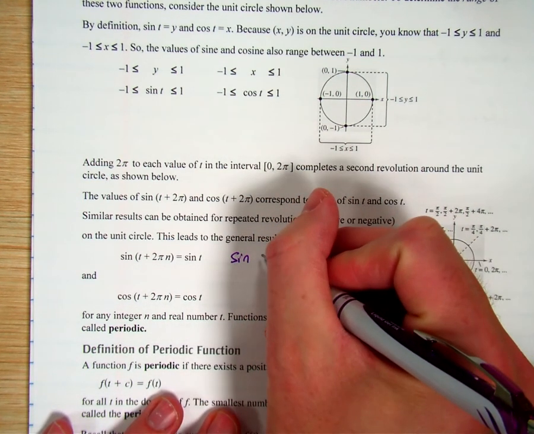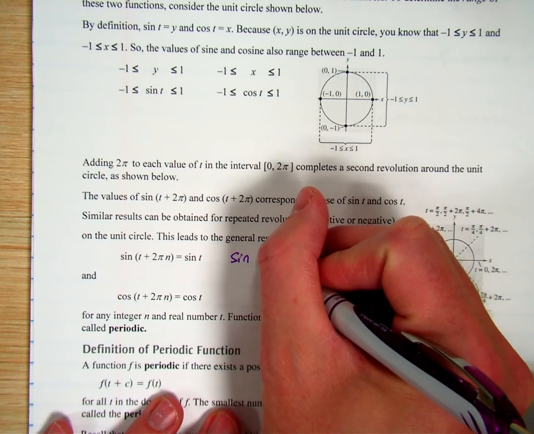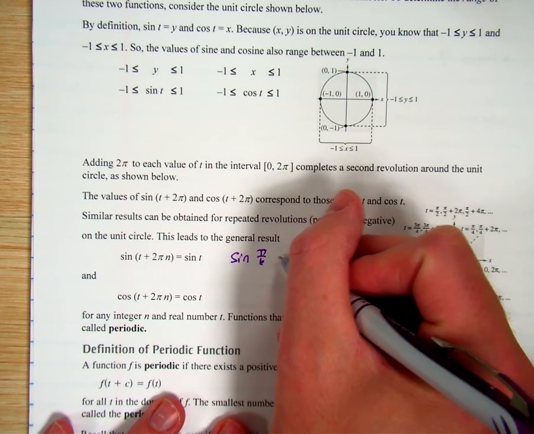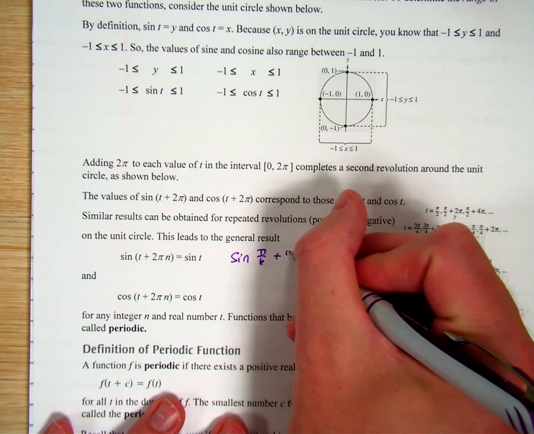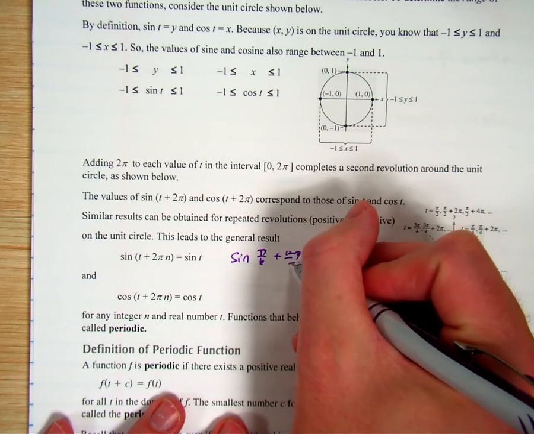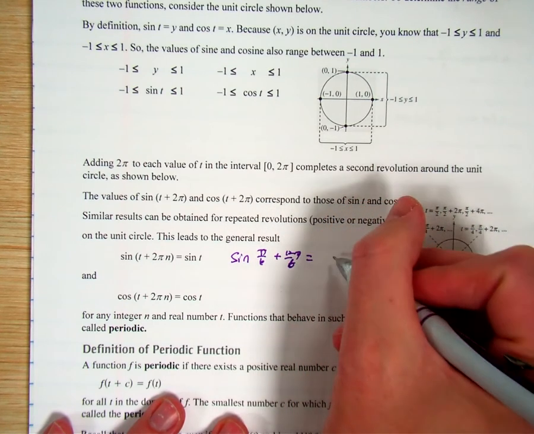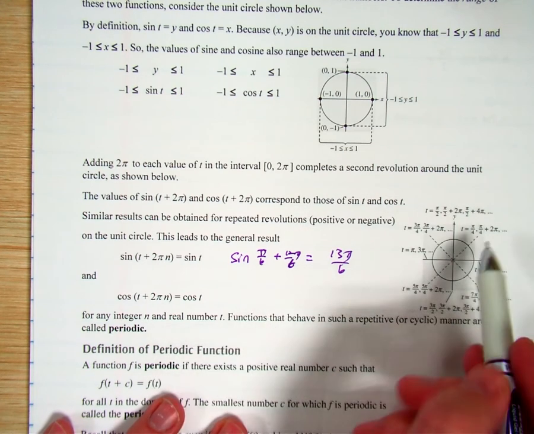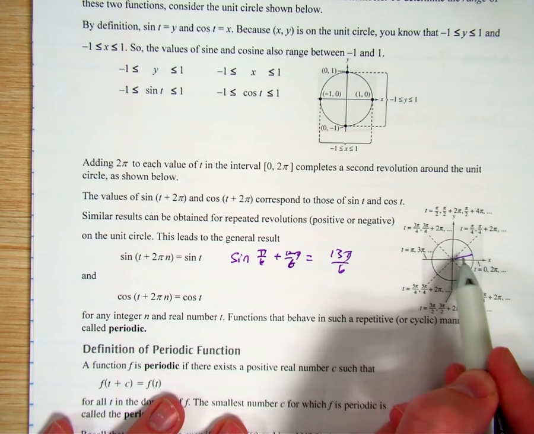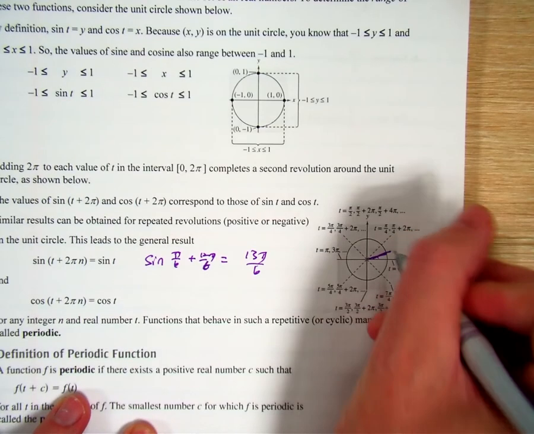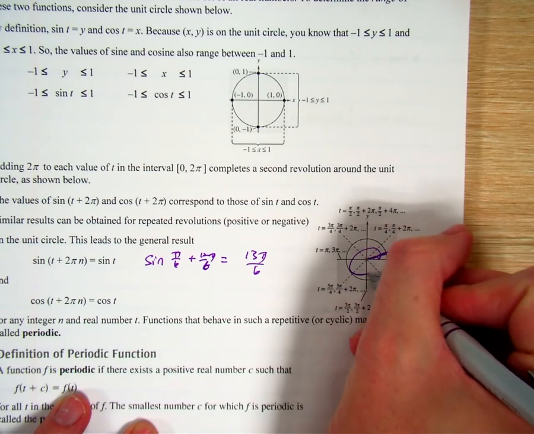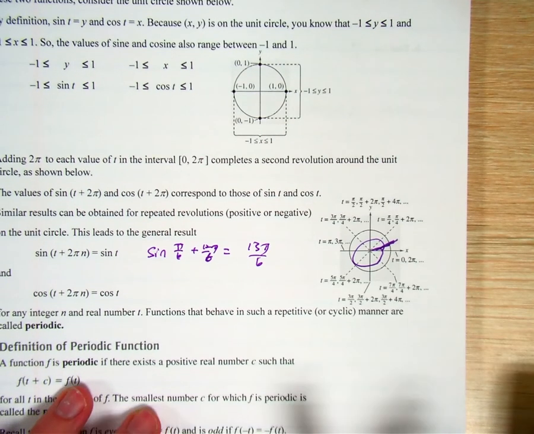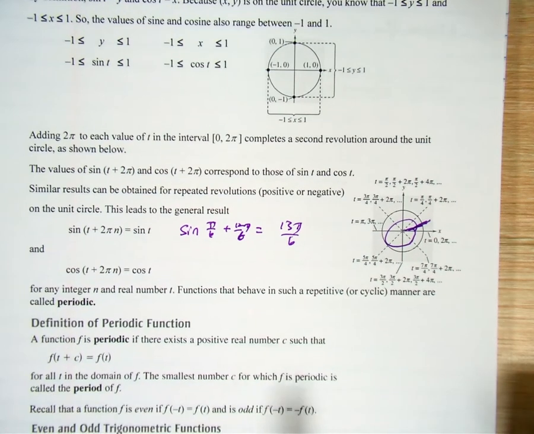For example, sine of pi over 6 is the same thing as pi over 6 plus 2 pi, which is 12 pi over 6, so this would be the same thing as 13 pi over 6. Here's pi over 6, and 13 pi over 6 is all the way around the circle and back to that same spot of pi over 6. It's going to be the same thing.